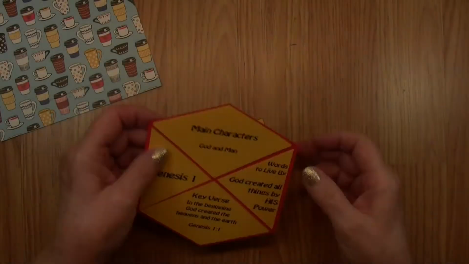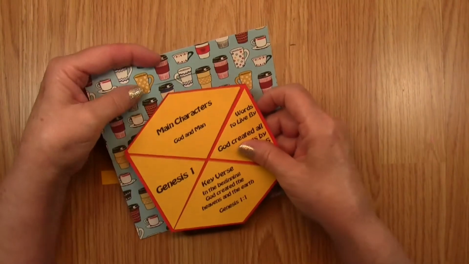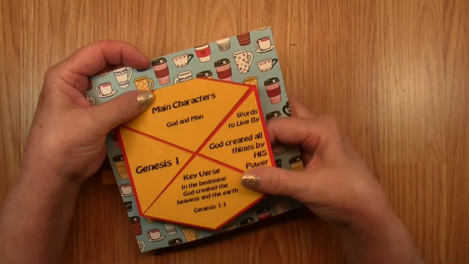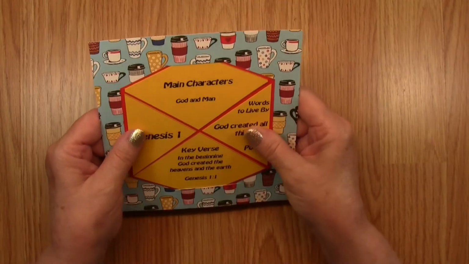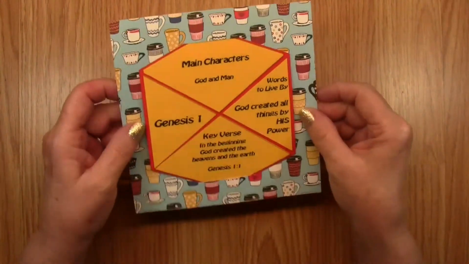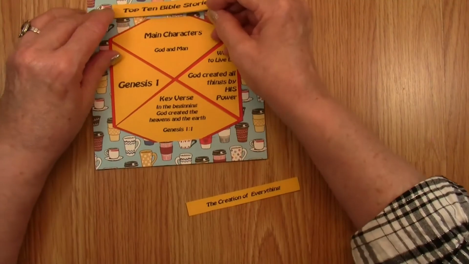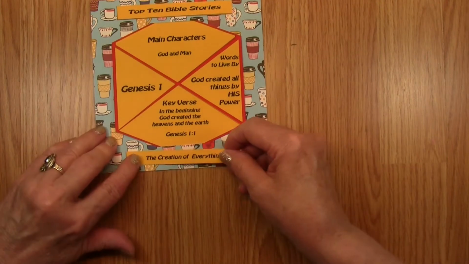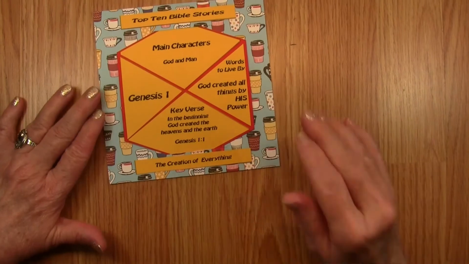Now, after we have attached our labels, we're going to take our base page and we're going to slip the top into the slit, and then we're going to slip the bottom into the slit, and it holds it in place. And all we have left is to put our series label, the top 10 Bible stories, and the title label, the creation of everything.